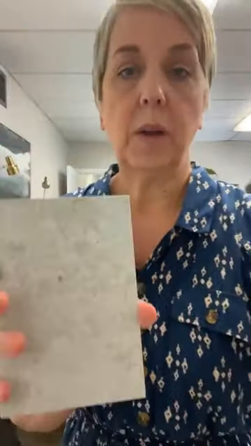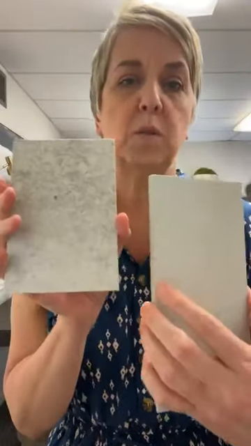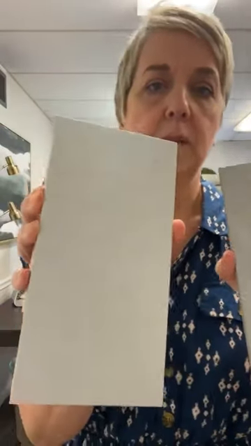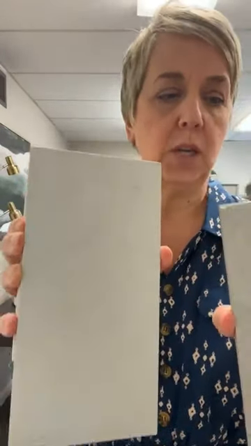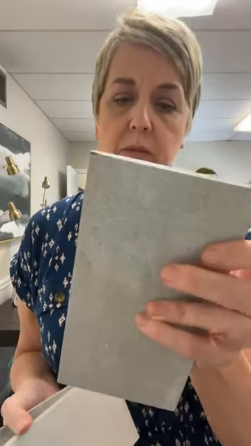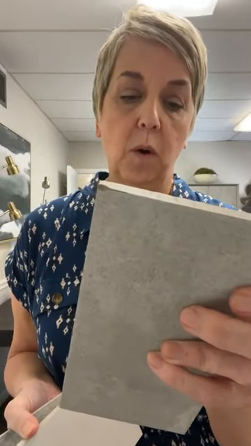But here are 3 options. These are small samples. We keep smaller samples here in our office, and when we do presentations, we'll actually get the bigger ones. But as you can see, they've got some stone look to them, some variation in the color. Just for instance, this one here is available in a 24 by 24 and a 12 by 24, so a big square and a big rectangle.